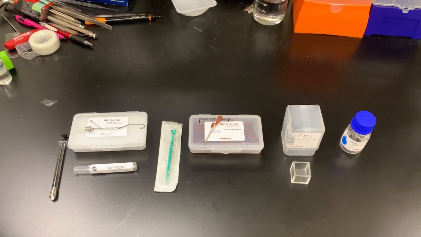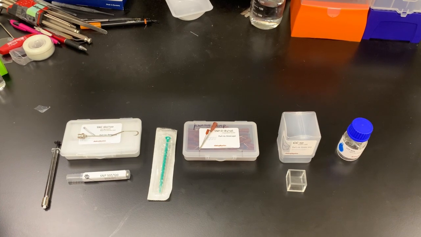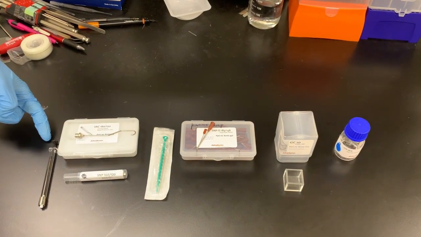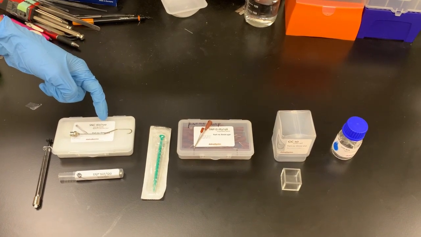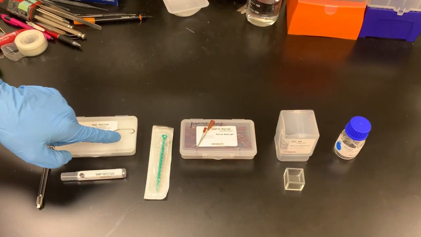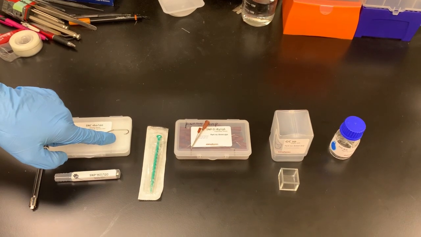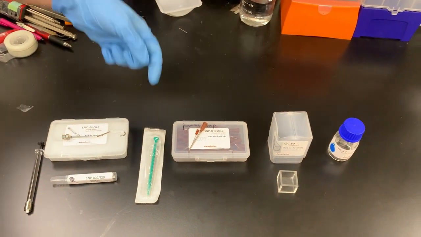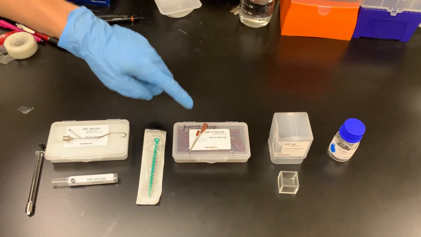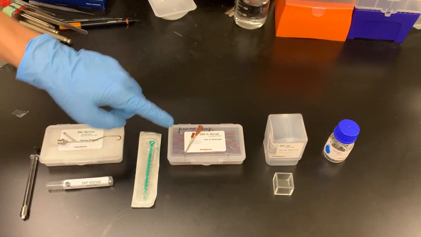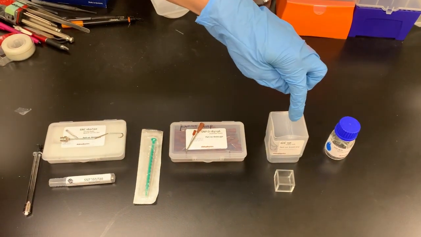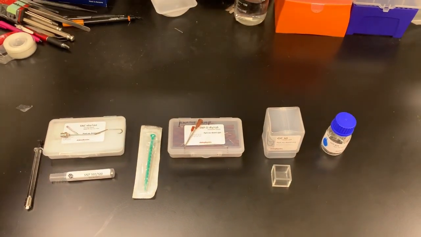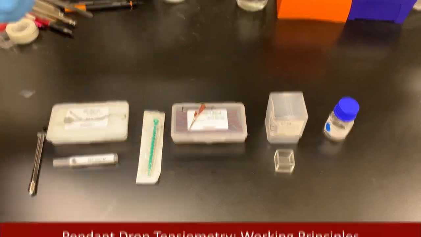Pendant drop tensiometry requires a number of accessories, including a gas-tight glass syringe, an inverted pendant drop needle, which has a blunt tip and wide diameter for droplet stability, a disposable syringe, a standard pendant drop needle with a similar blunt tip and wide diameter, a glass cell for holding your continuous phase, and a hydrophobization kit.